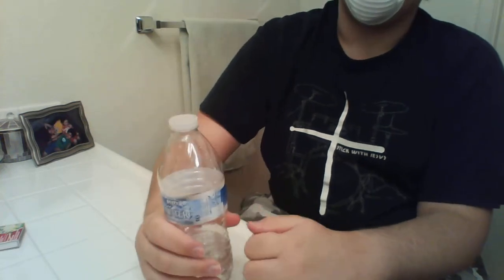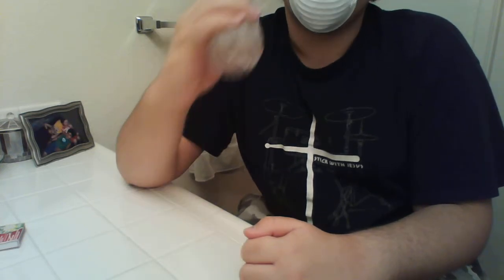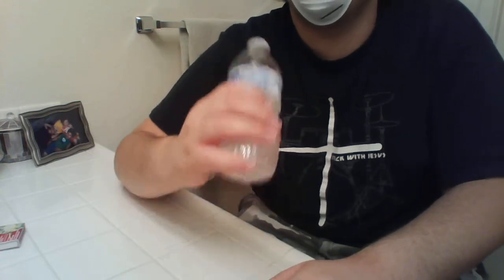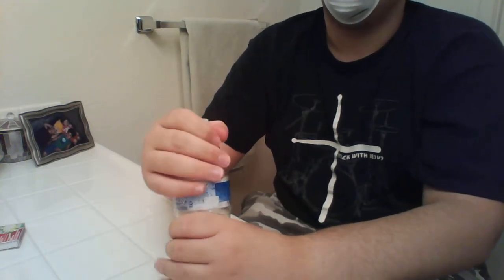Shake the bottle for 30 seconds. Increase the pressure within the bottle by squeezing it and keeping it compressed for several seconds.